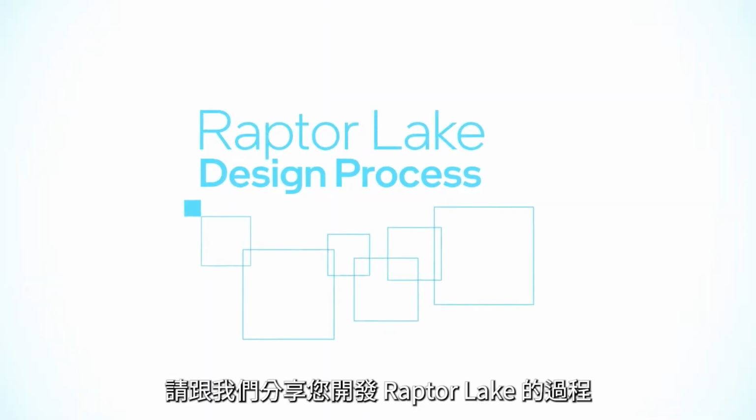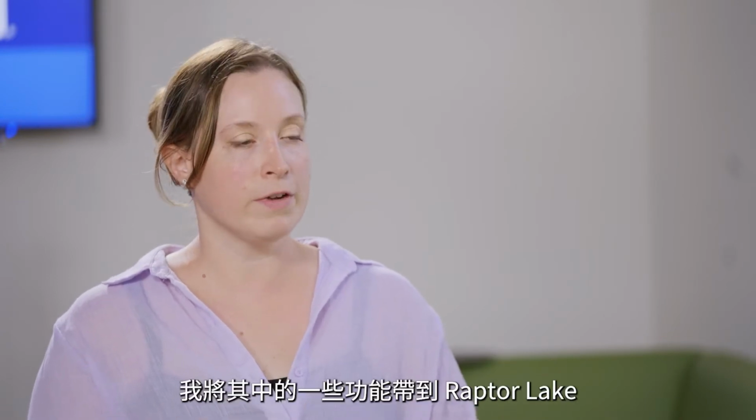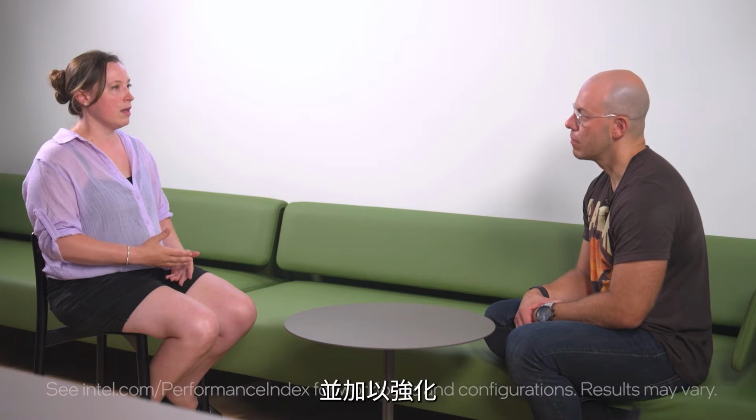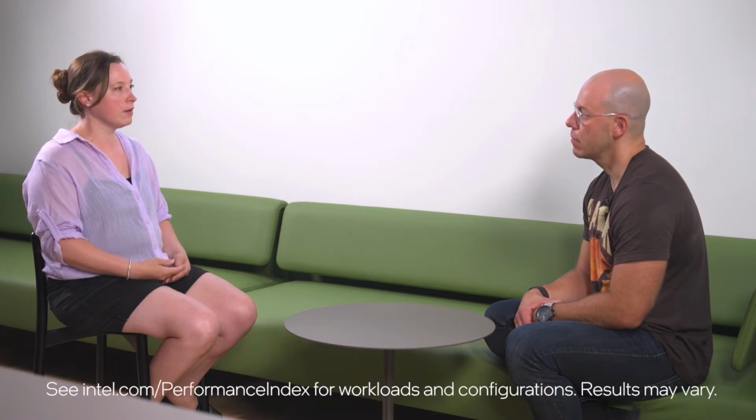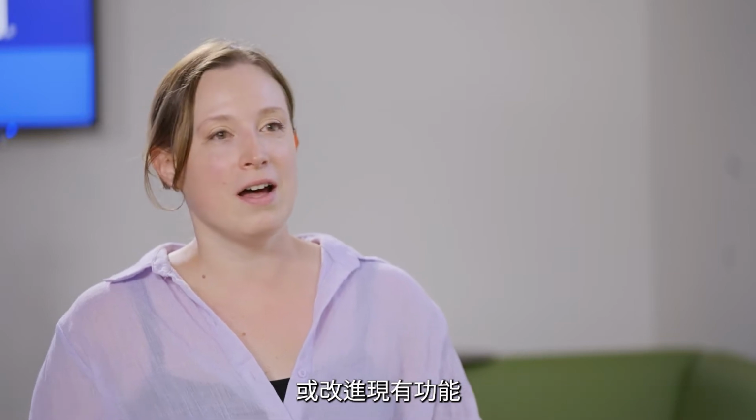Tell me about your work on Raptor Lake. My work began even prior, of course, to Raptor Lake. I've been working on the previous generation, which was Alder Lake. From there, I've taken some of my features to Raptor Lake and enhanced them. Sometimes you think of new features or improving your own, but there's not enough time to make it.